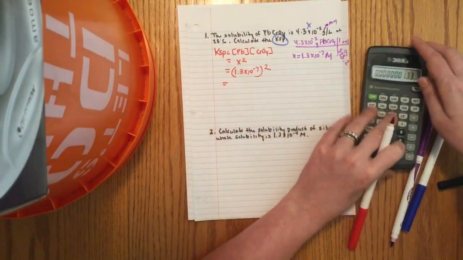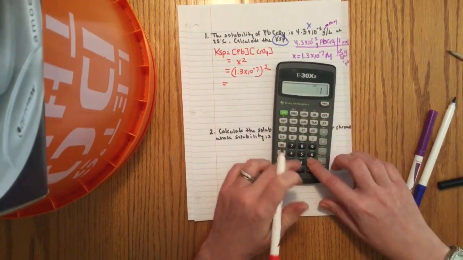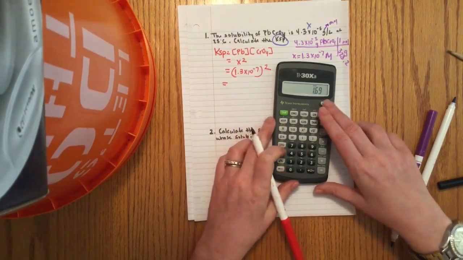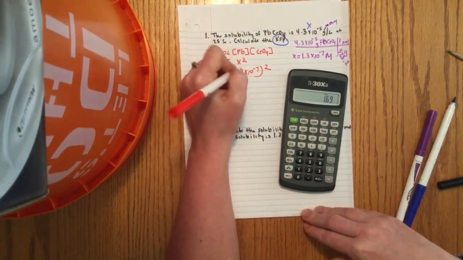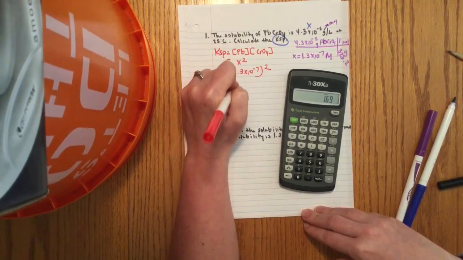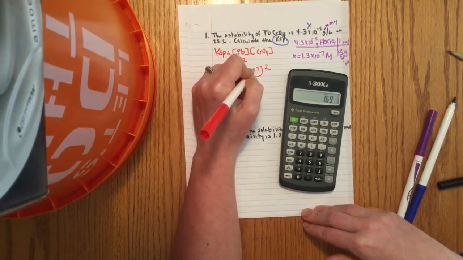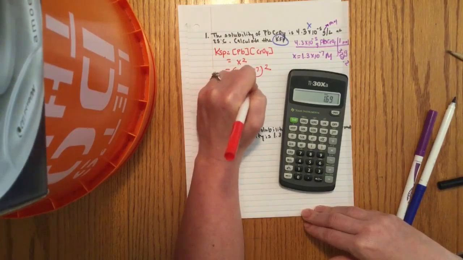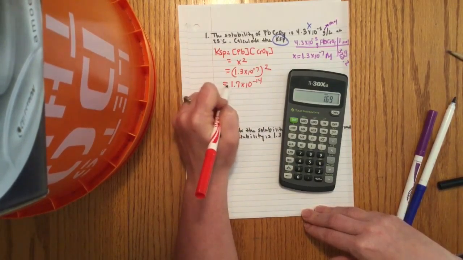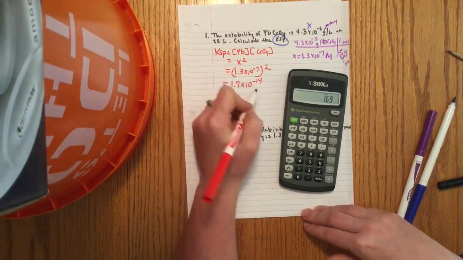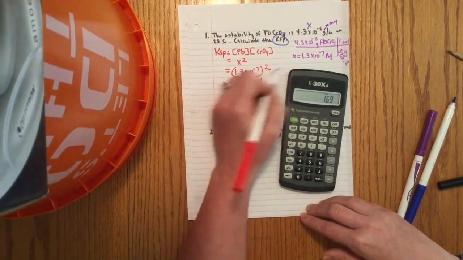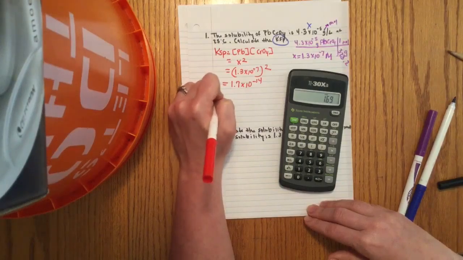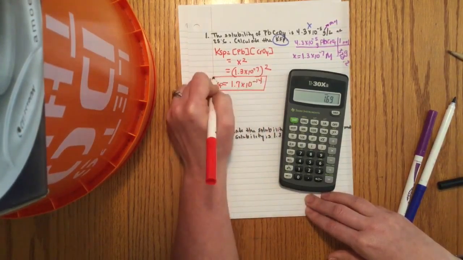I'm going to square that. When I type in 1.3 and square that, it's actually 1.33. I'll get 1.7, and then negative 7 times 2 is negative 14. So my Ksp is something close to 1.7 times 10 to the negative 14. I believe your answer key says 1.8, and that just has to do with how we rounded along the way. So this would be my Ksp.